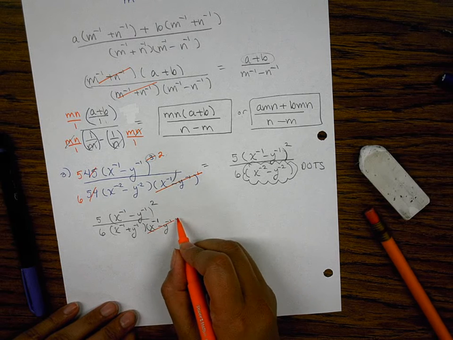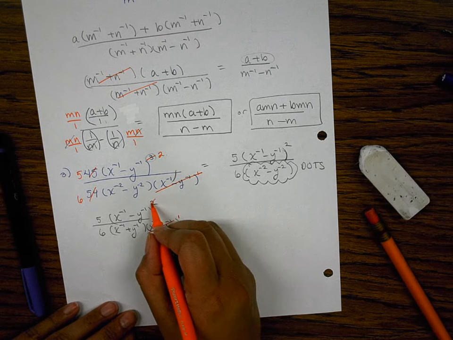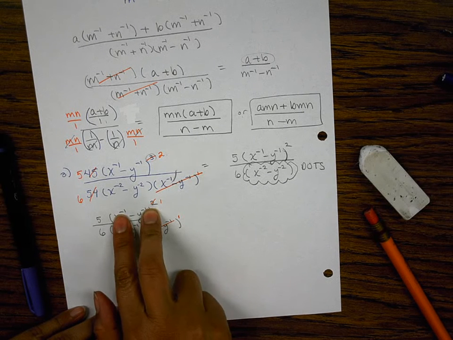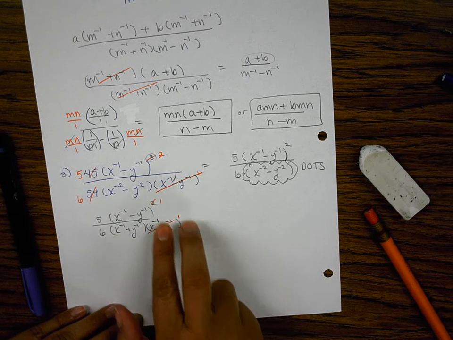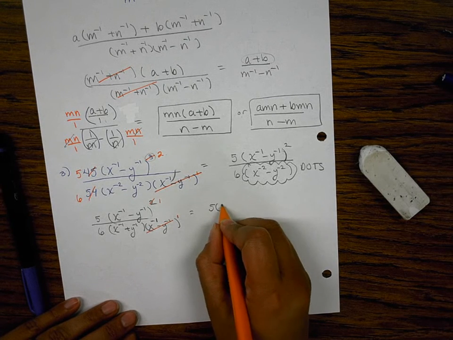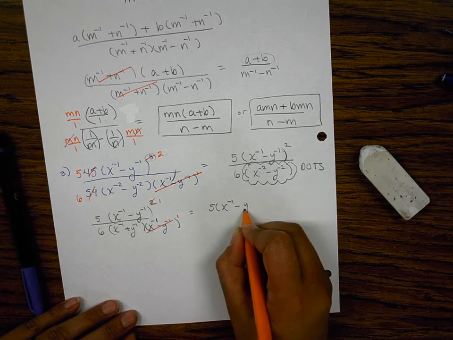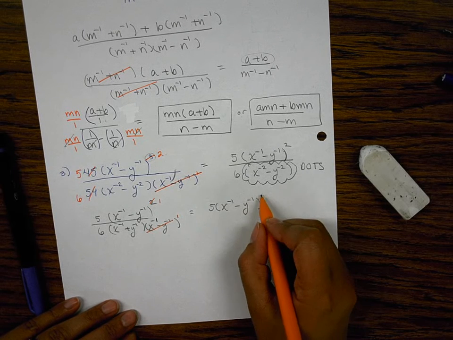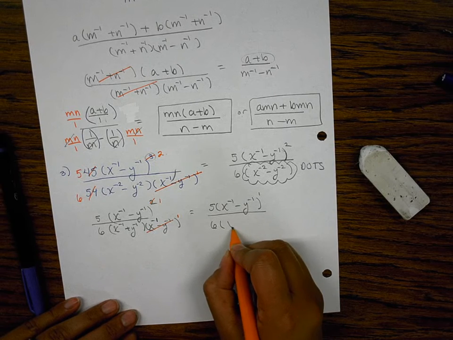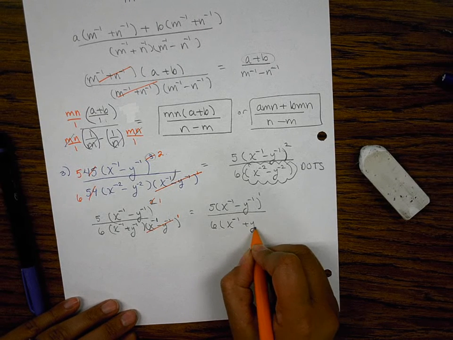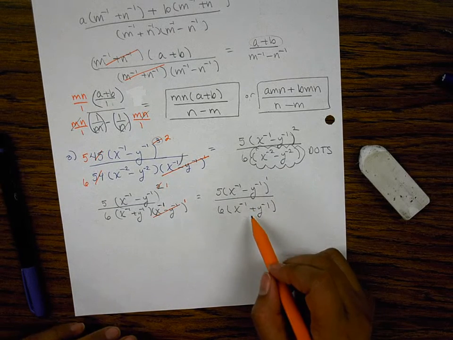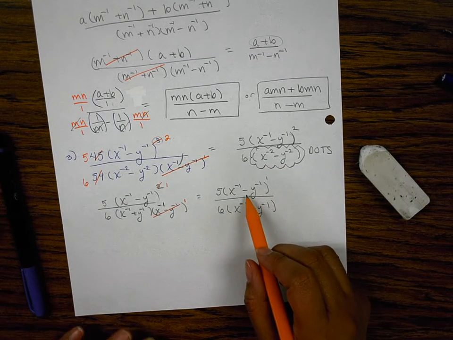All right, I can see that these two are the same, which means I can reduce. This one's gone completely, and then 2 minus 1 is 1, so this new power is 1. And this one's gone completely. There's squared here, meaning there's 2 of them. I reduced 1 set, so I'm left with 1 at the top. 5 parentheses x to the negative 1 minus y to the negative 1, and it's now to the first power, over 6 parentheses x to the negative 1 plus y to the negative 1.